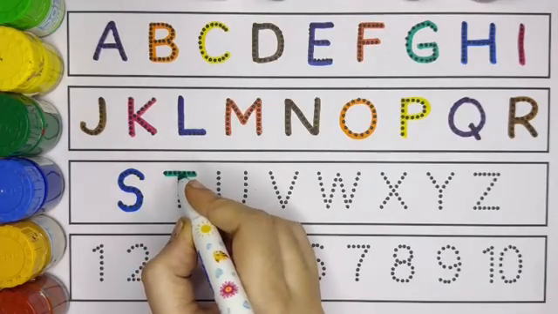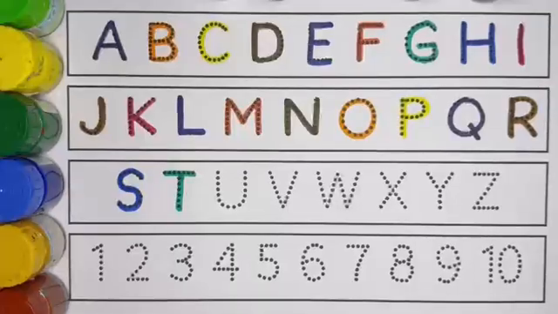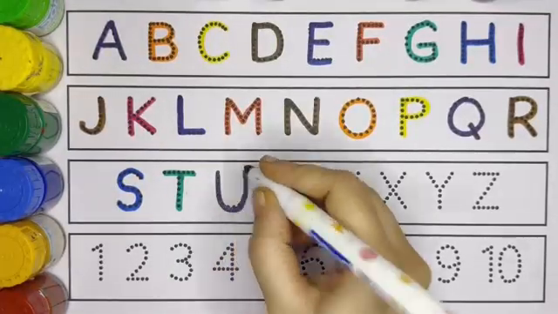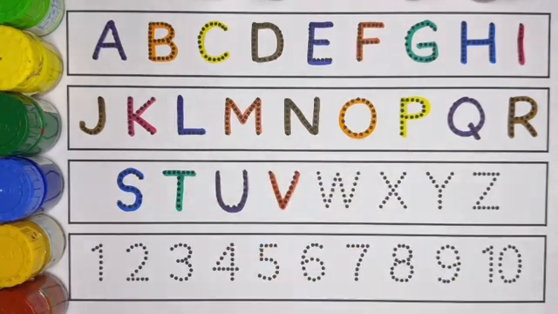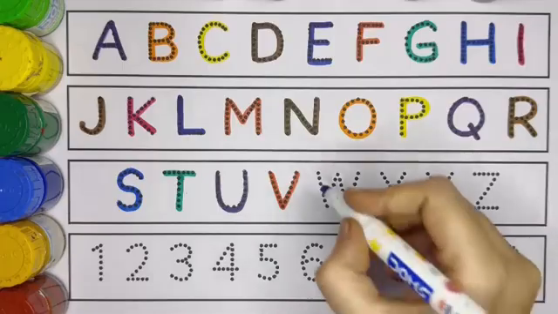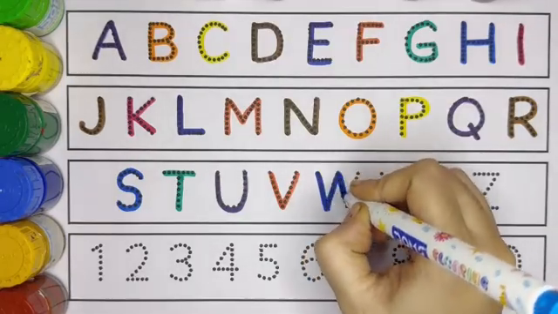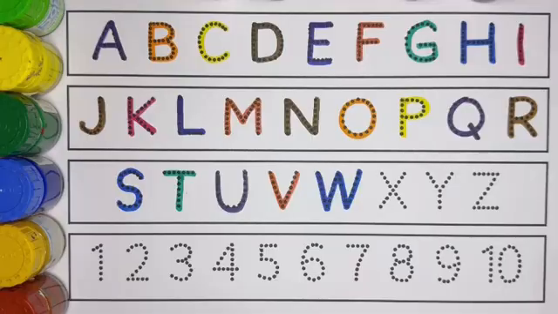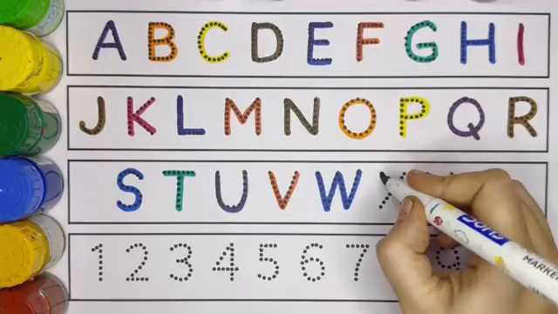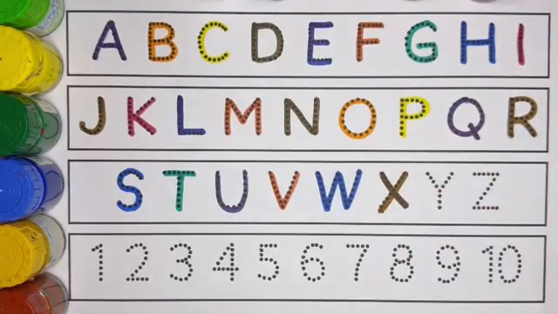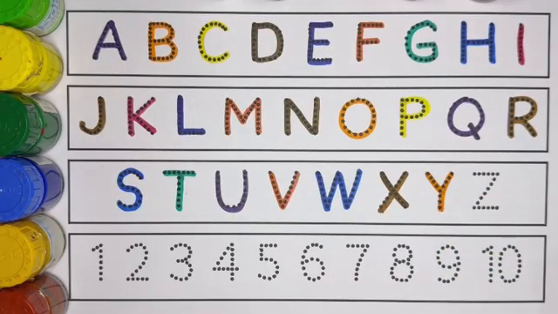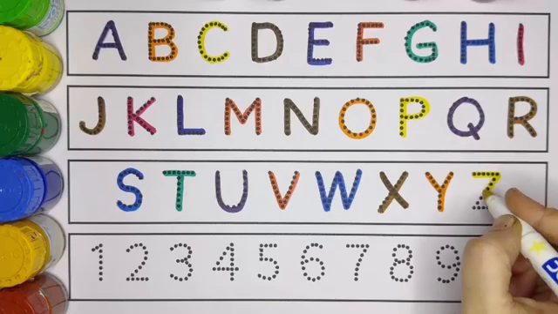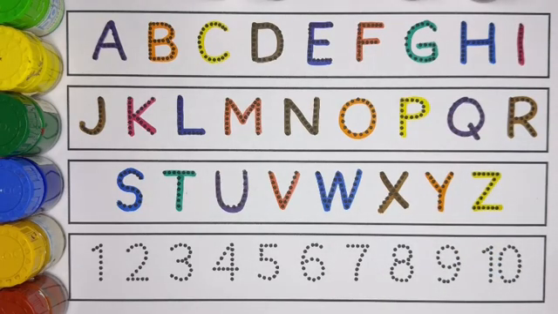T for table. Next is U. U for uniform. V for van. Next alphabet is W. W for watermelon. Next is X. X for xylophone. Y for yellow. Z for zebra. Now let's trace the numbers.